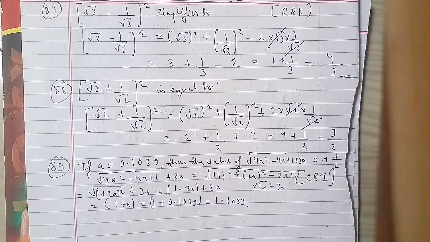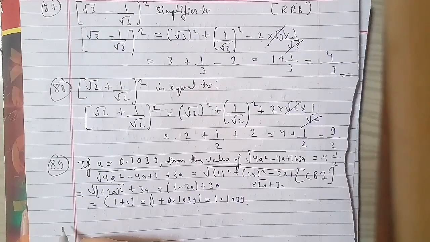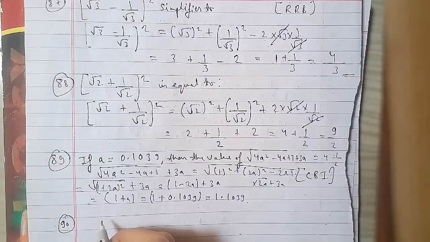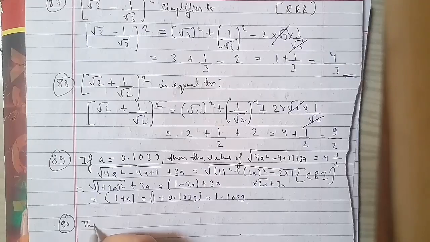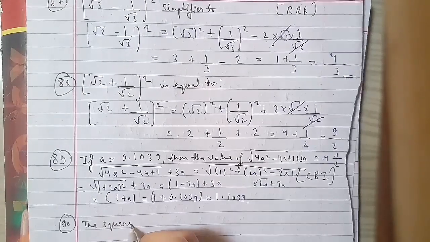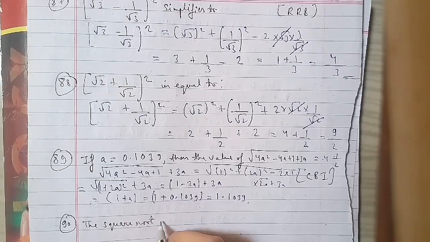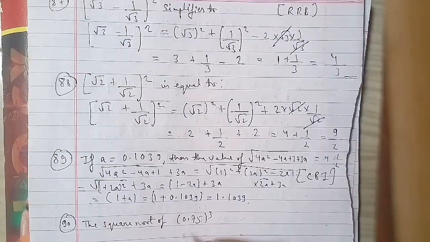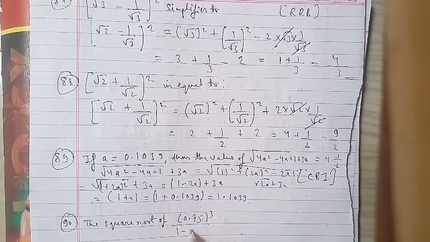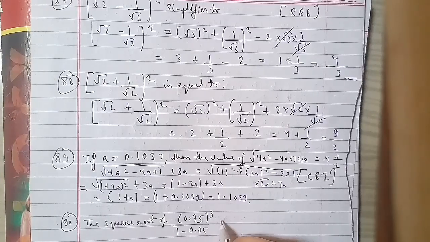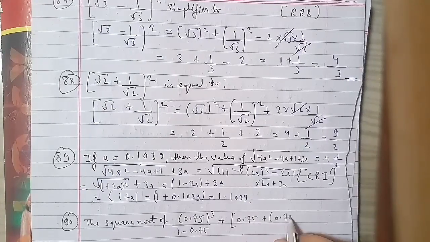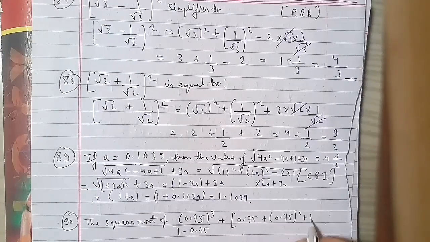Now we'll go ahead with one more new question, your other question as follows. It's your 90th question of the session. The question is the square root of 0.75 cube upon 1 minus 0.75 plus 0.75 plus 0.75 square plus 1.